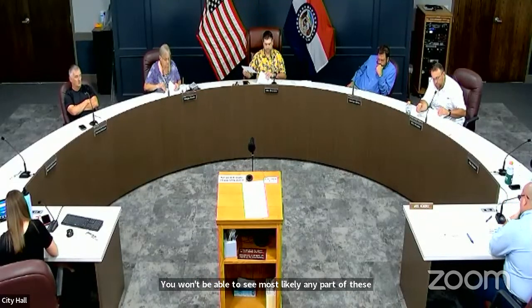You won't be able to see most likely any part of these, maybe the rooftops of the north buildings, because it's so far back. And if you are down on 144th Street and look up there now, you can barely see the existing buildings. This is going to be right in the same location. So there's no real visual impact on anyone.